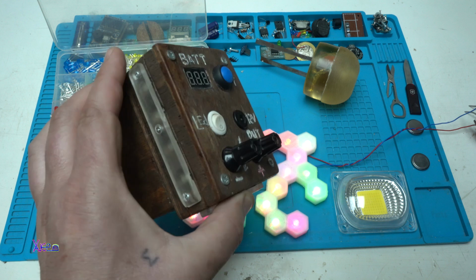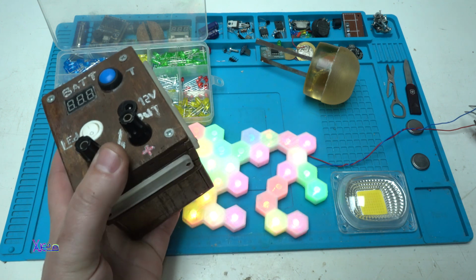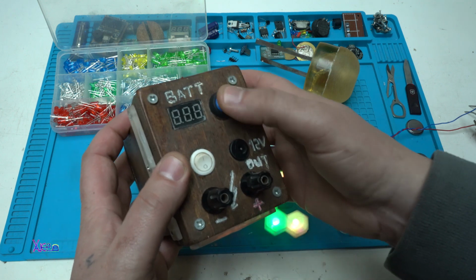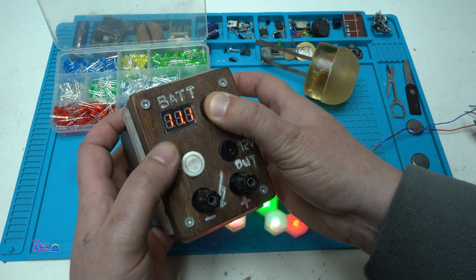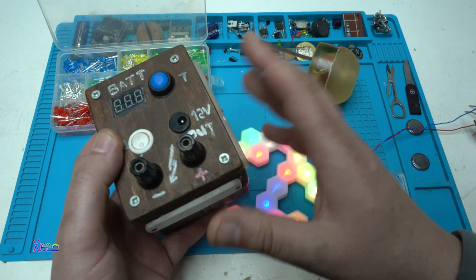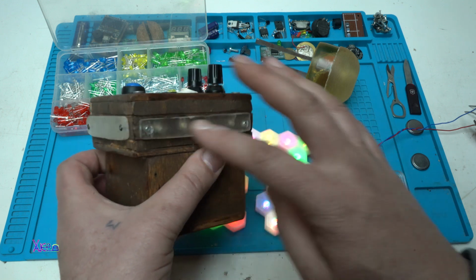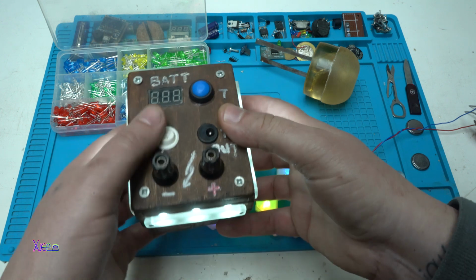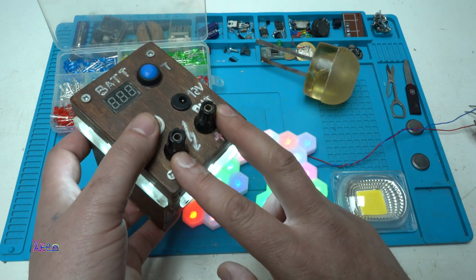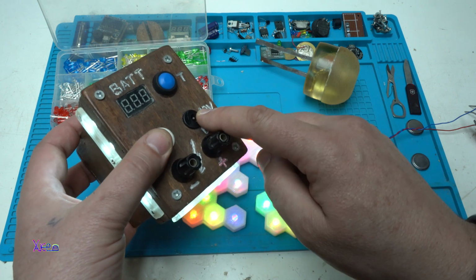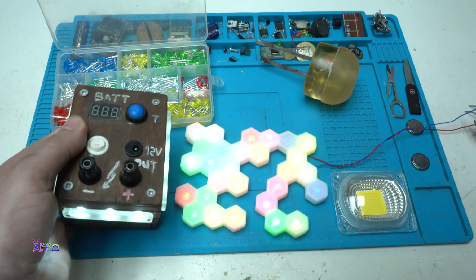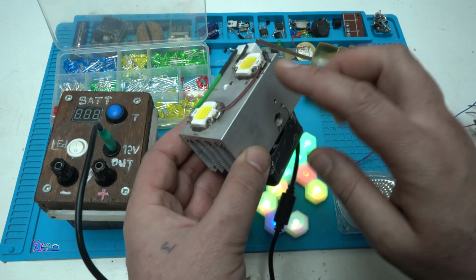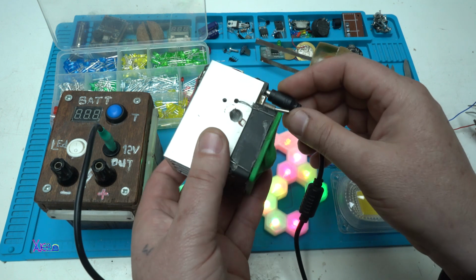I'm gonna use my homemade power bank that is made out of a wood case. Let's test the battery, 11.1 volts. Also I have built-in LEDs from each side. On this pin it gives 12 volts, also on this jack. And here it is, 2 times 10 watts LED light.